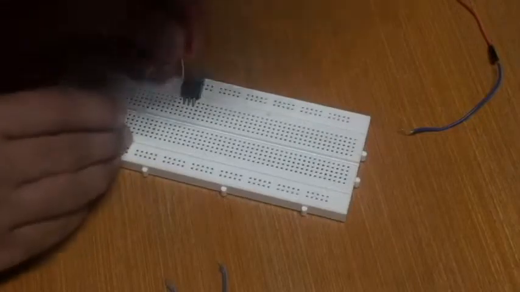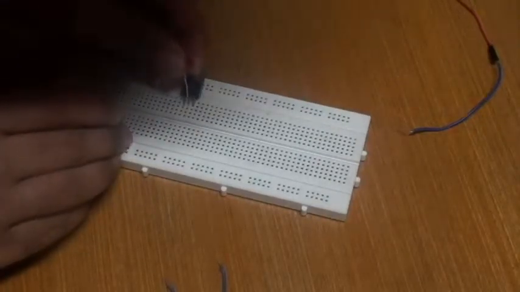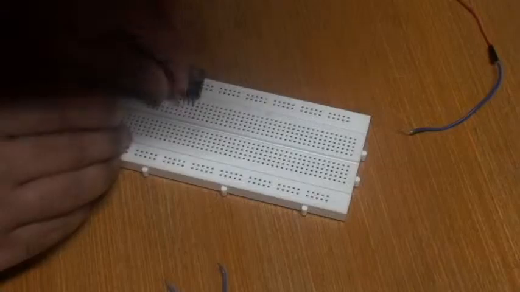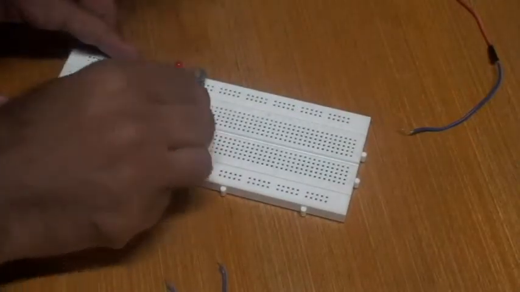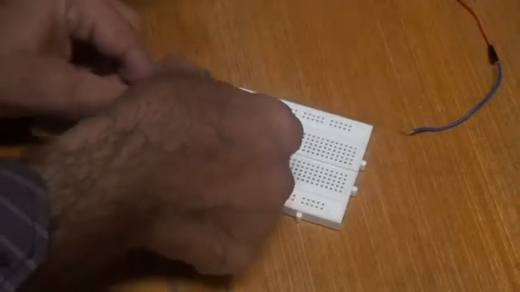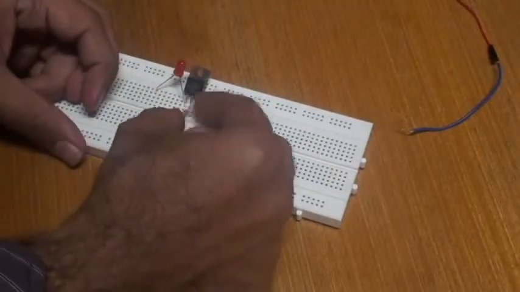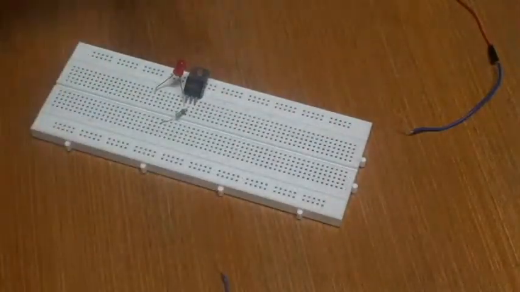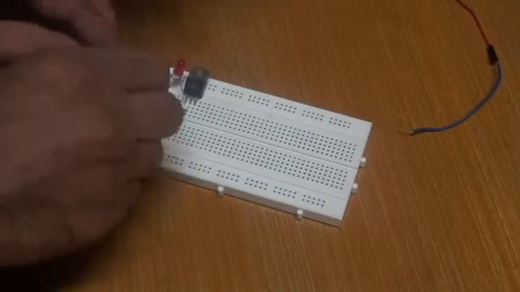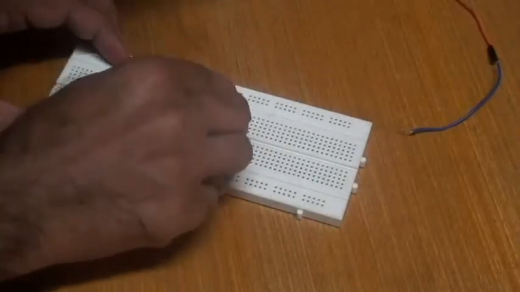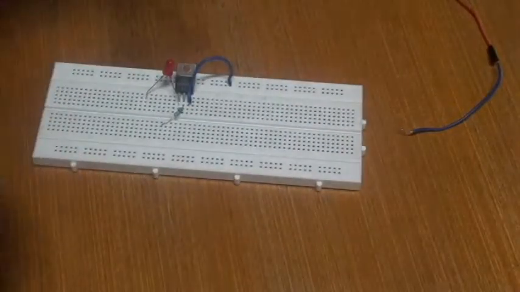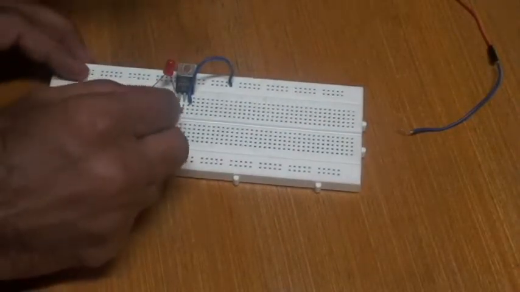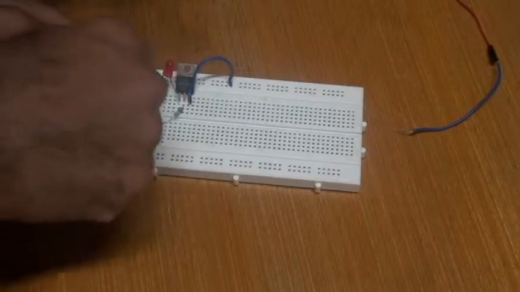Now we give the LED connection here. To the base, I give the power supply with a resistor. This emitter will be grounded. So we'll ground the LED. And now I interconnect this LED and the power supply.